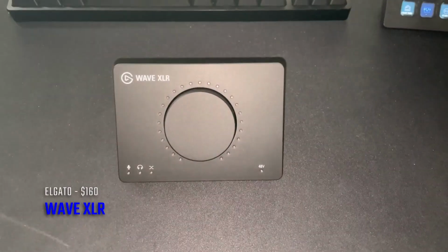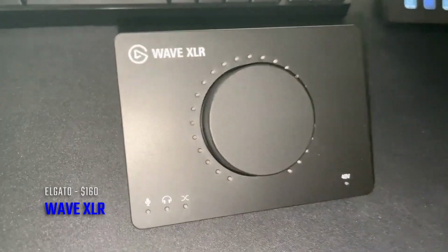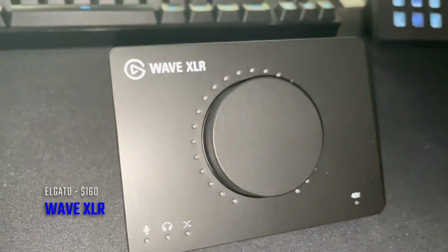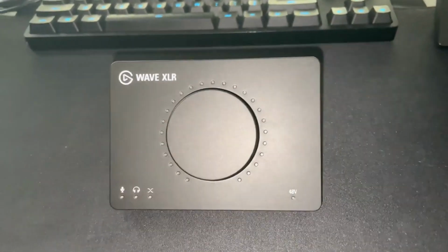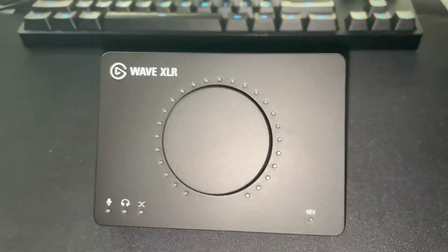Now here's a quick look at the Elgato Wave XLR. It's retailing for $40 less at $160 currently. It's a really clean look. It's a single large dial with some icons at the bottom I'll detail in a bit. Links to both of these devices are below.